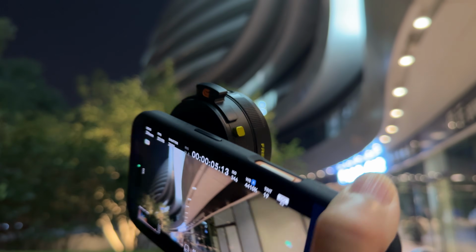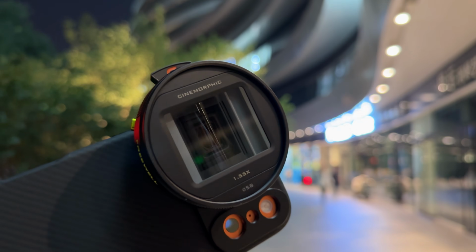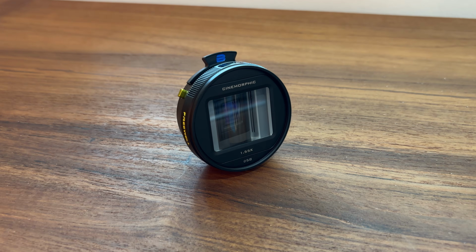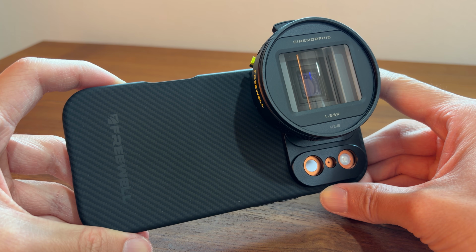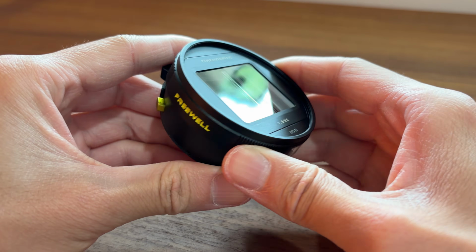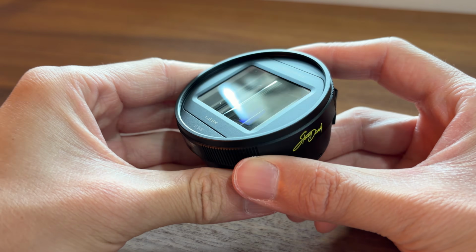But now, there are actually many anamorphic lenses available for your phone. That just makes it easier for us to play around and experiment a little. For example, this is an anamorphic lens from Freewell that I can use with my iPhone 17 Pro. If you have a different model of iPhone, you can use it as well.